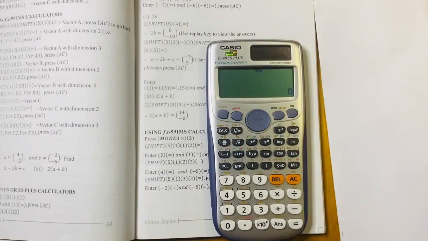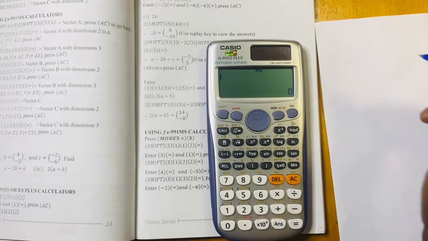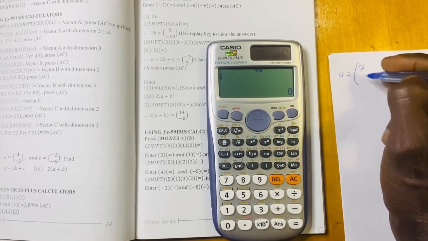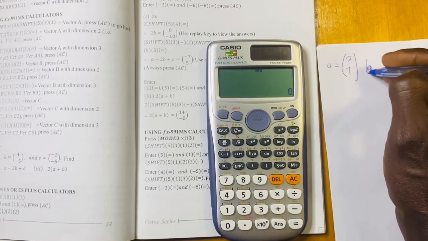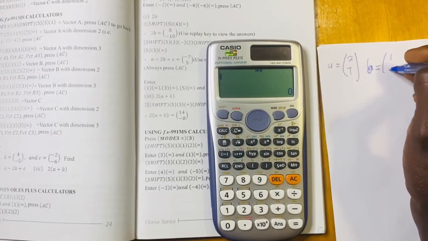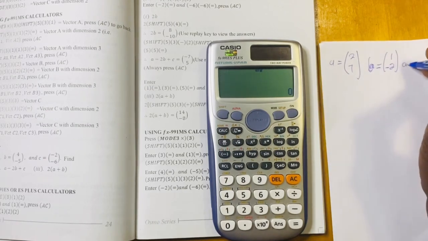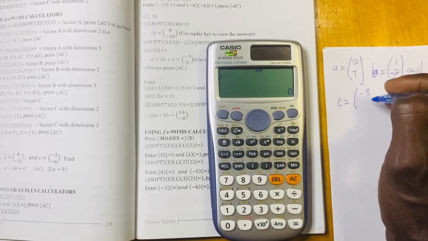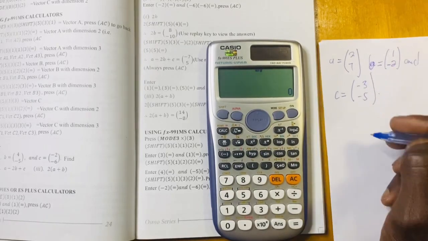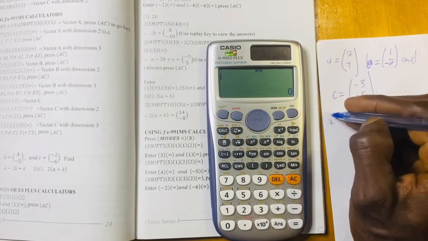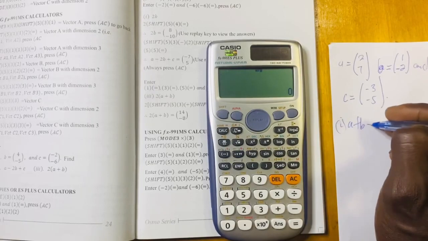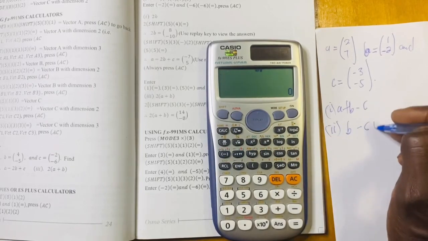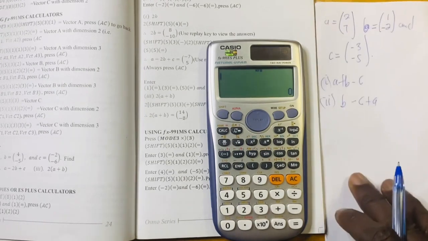Now let's see, we have a question like vector A is equal to 2, 7. Then we have vector B as equal to 1, -2, and vector C gives you -3, -5. Okay, so the question says answer the following: one is A plus B minus C, two is B minus C plus A, and it's okay. That's good.